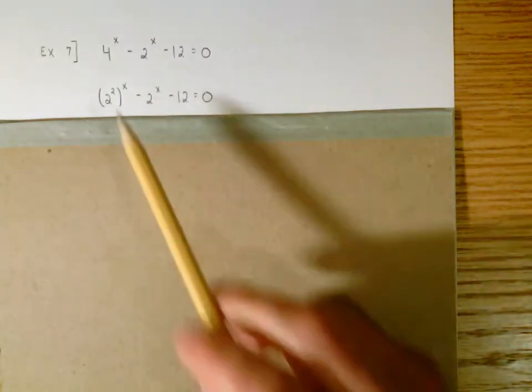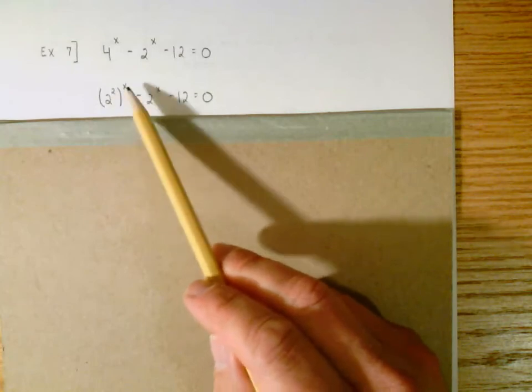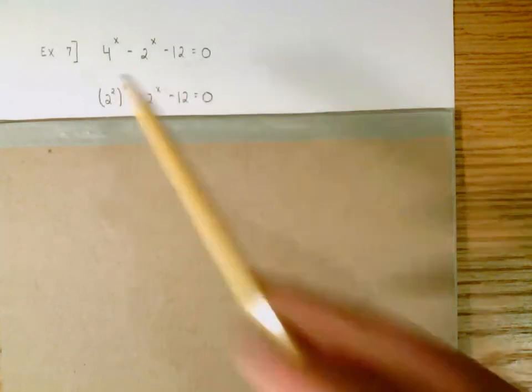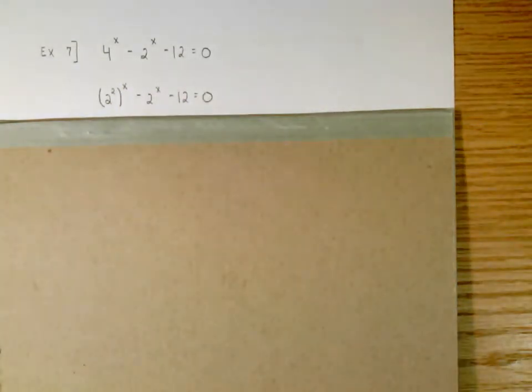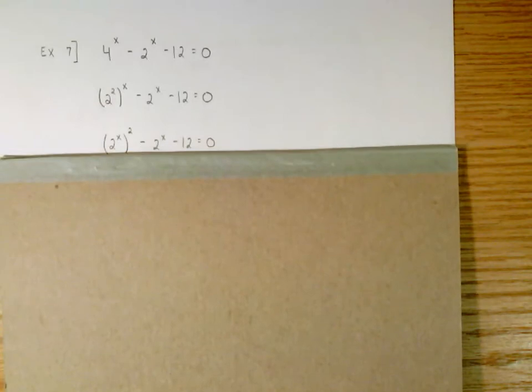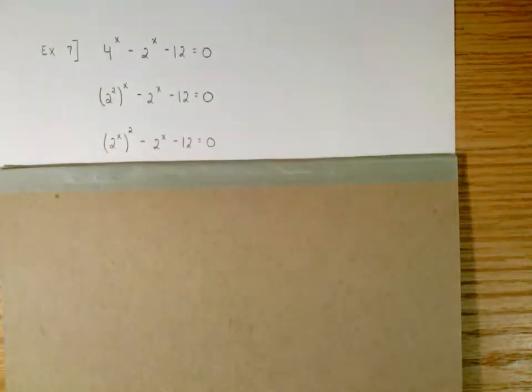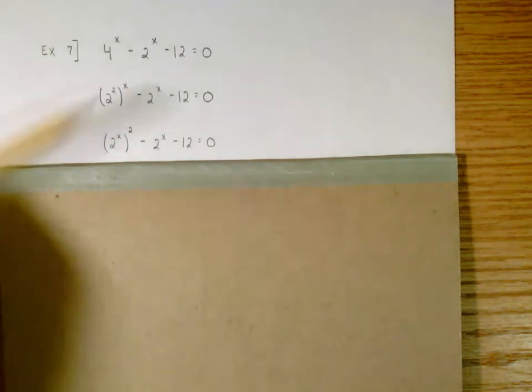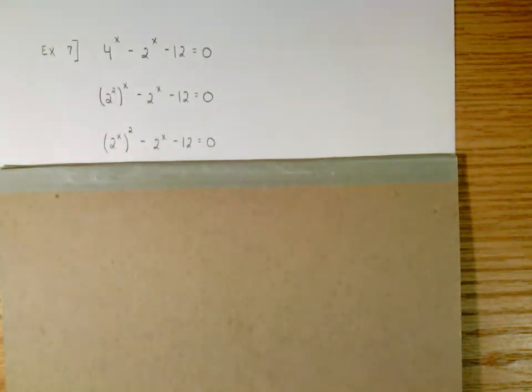Now, I know when a power is raised to another exponent that I'm going to multiply those two exponents. So normally I would write that as 2 to the 2x. But I also know that multiplication is commutative, so if I wrote that like this, I hope you can see there's no difference between these two due to the fact, again, that multiplication is commutative.